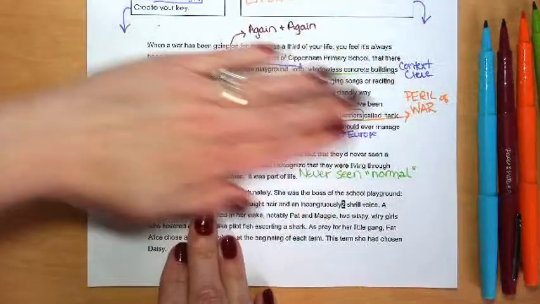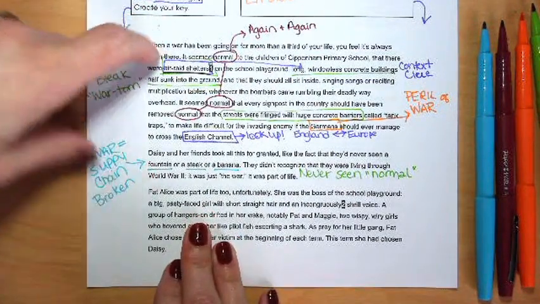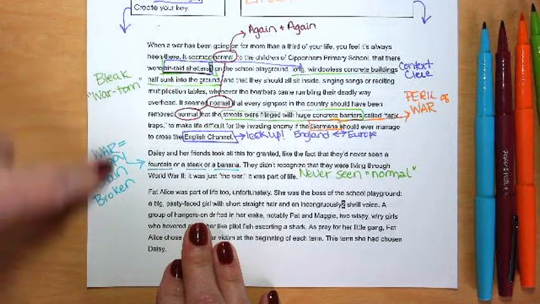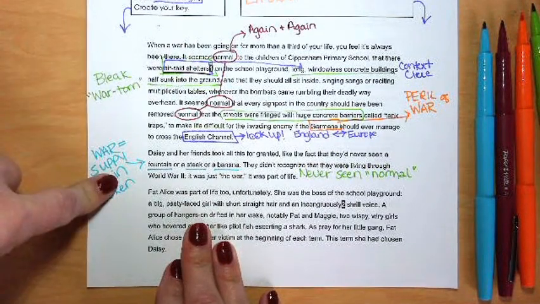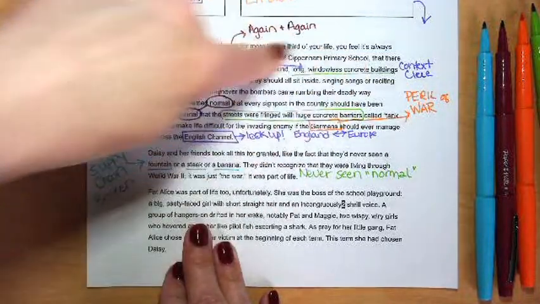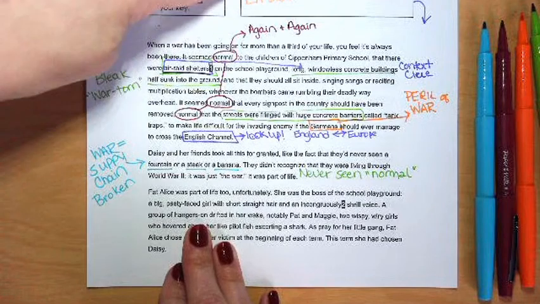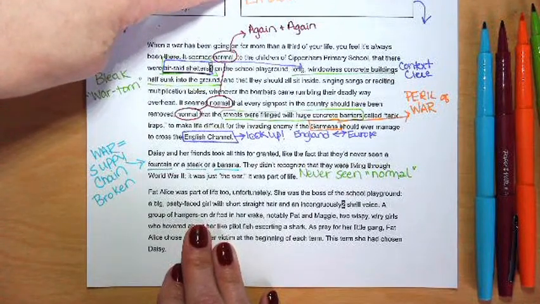Now that I've kind of given you an example of how much you can deconstruct in a paragraph, I'm going to leave it up to you to use your margins. I'm going to leave it up to you to mark your paragraphs. And I'm going to leave it up to you to make sure that you're following the key that you created for yourself on this, okay?